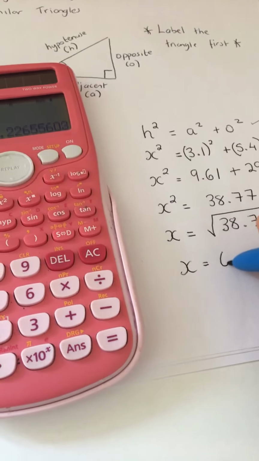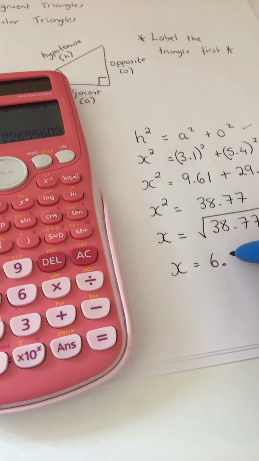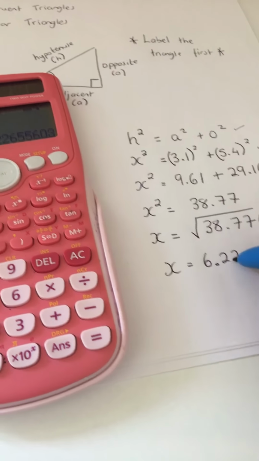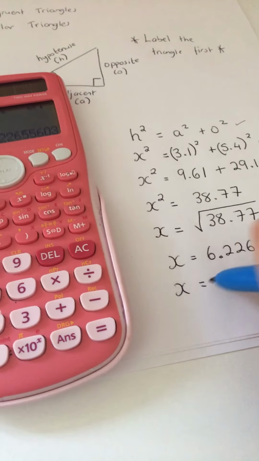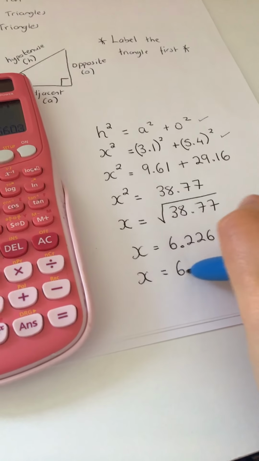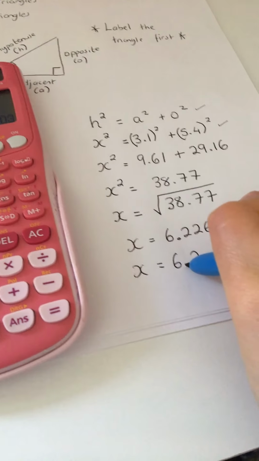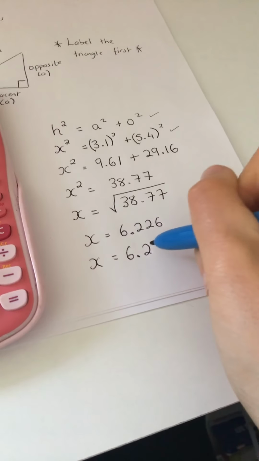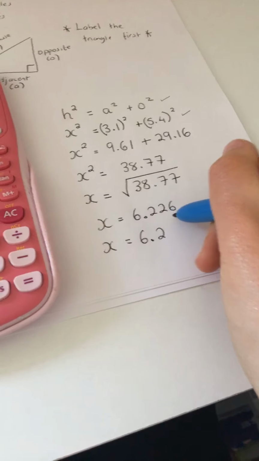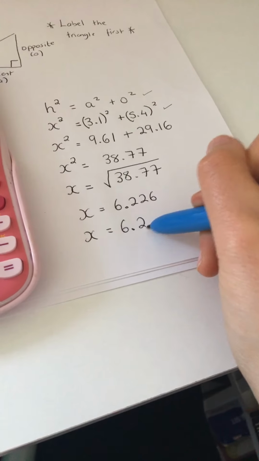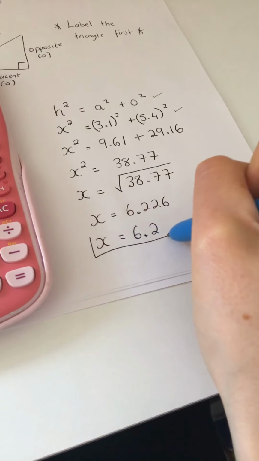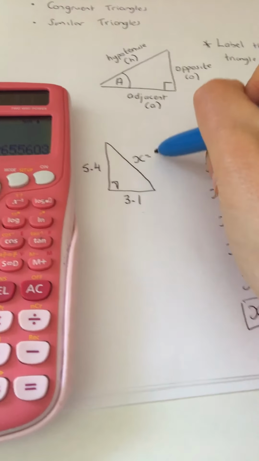And they're giving us 6.22655226. And let's get that to one decimal place, 6.2. They will tell you in the question if they want it to one decimal place or two decimal places or just the nearest whole number. But for this example, say they want it for one decimal place. And that is your answer for the length of the hypotenuse.